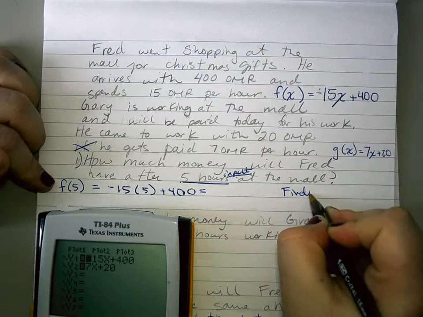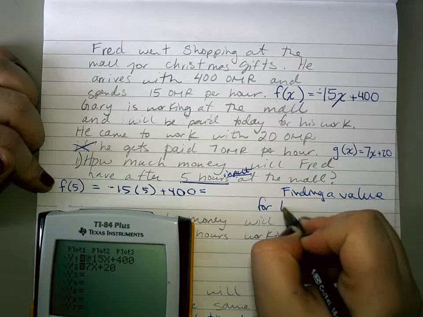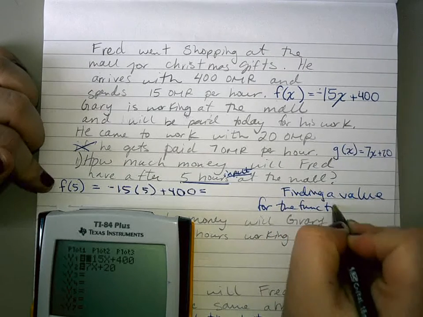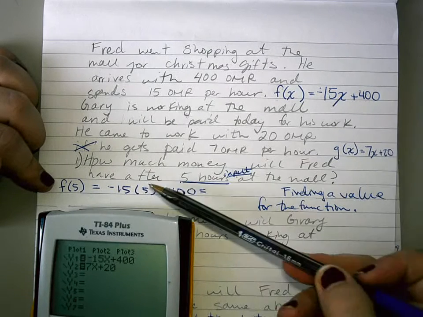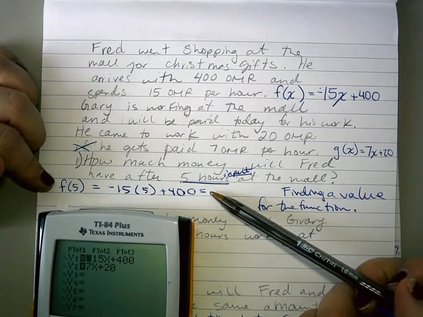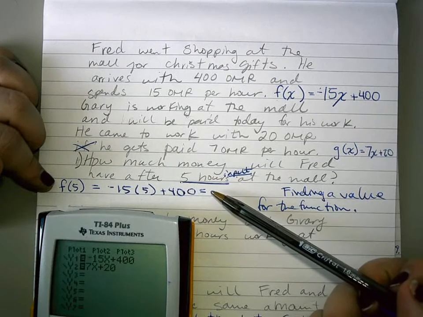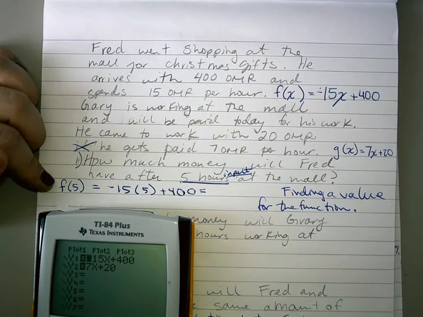This is called finding a value for the function. A value represents the output of a certain input. In this case, the input is 5, and the output will be the amount of money that Fred has after 5 hours of shopping at the mall.